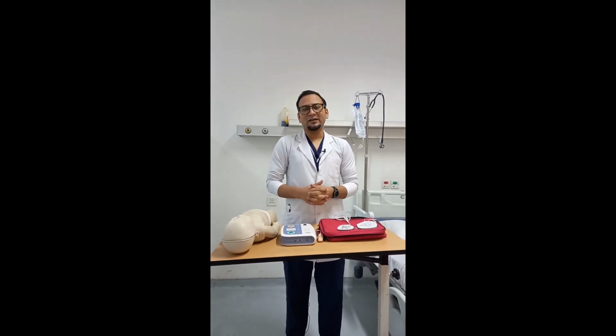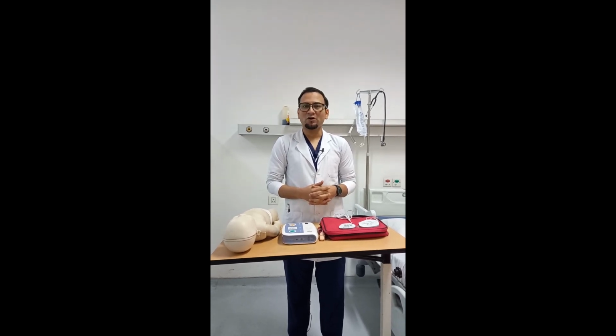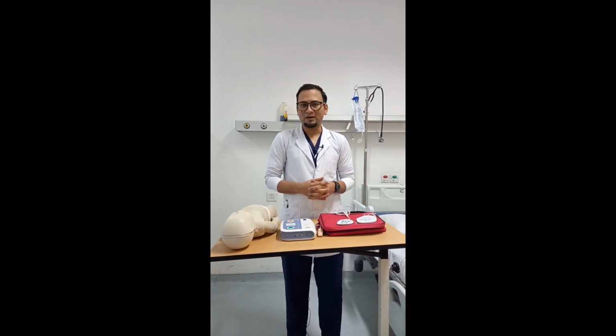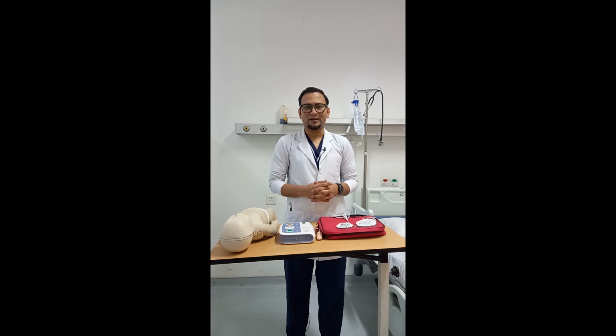If we talk about the AED, in roadside scenarios we are using the AED, but the defib we are using in a hospital setting. So this is a major difference between the defib and the AED. The first difference is that the defib we use in in-hospital scenarios and the AED we use for out-of-hospital scenarios.